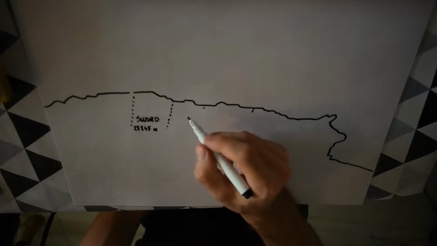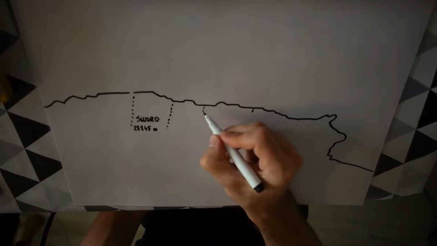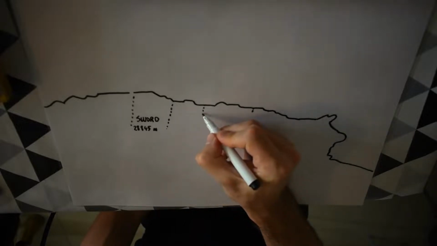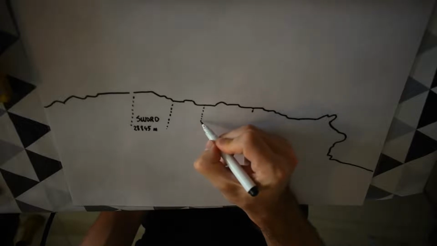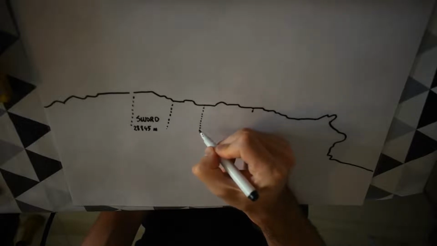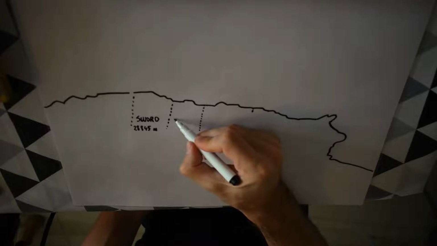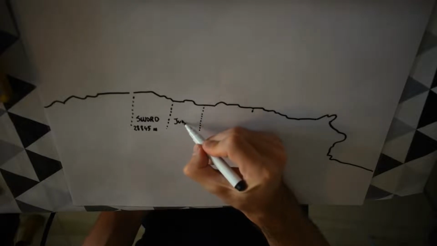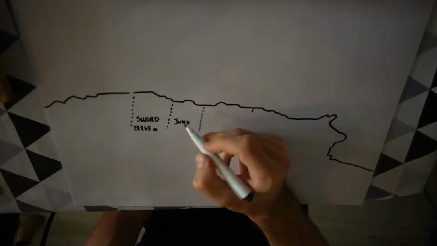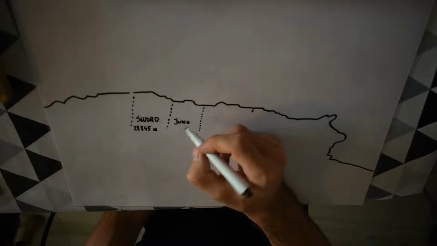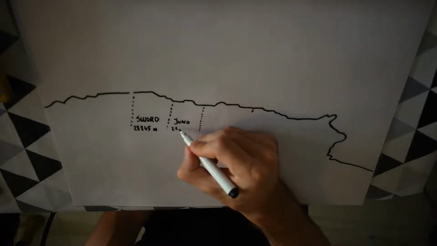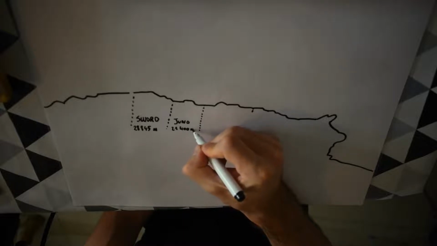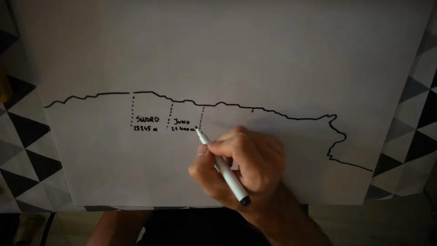Then, moving on, there was Juno. This is Juno Beach. And at Juno Beach, there were 21,400 men issued to attack.